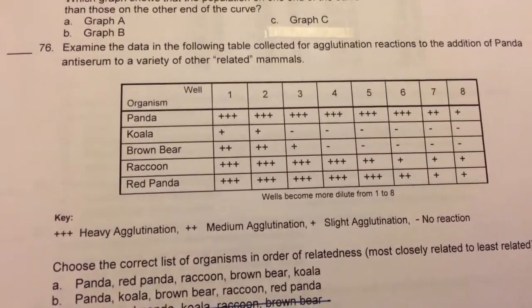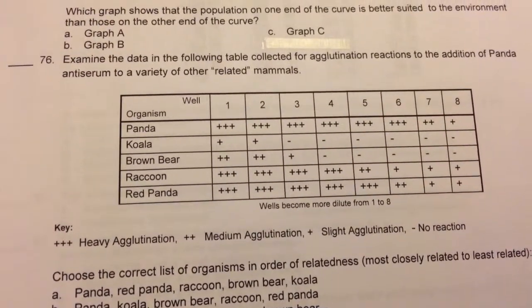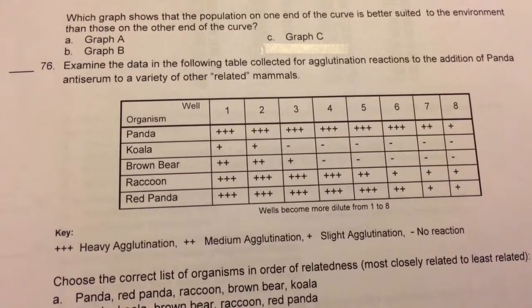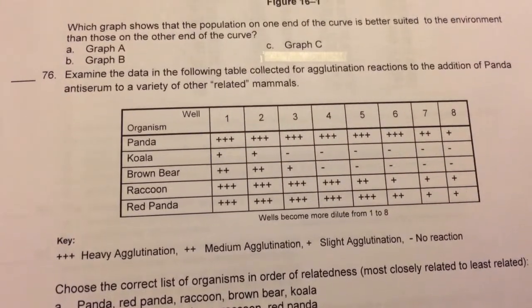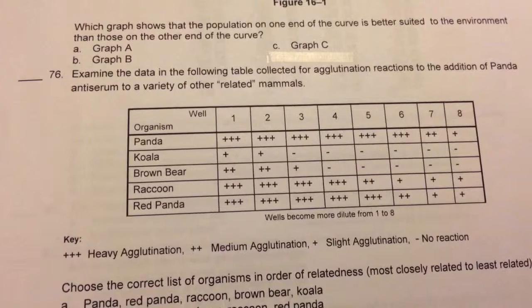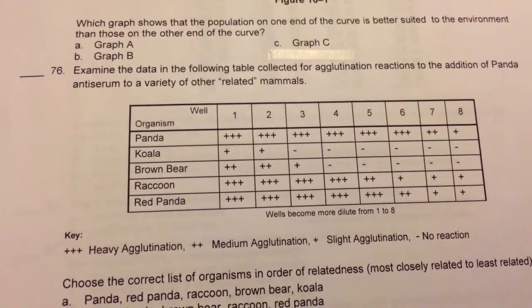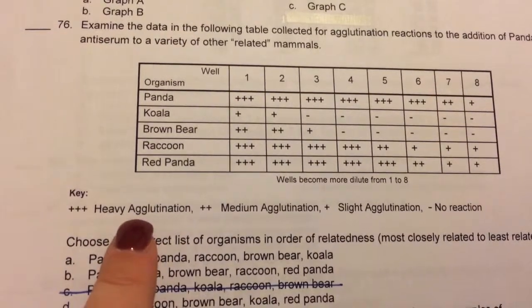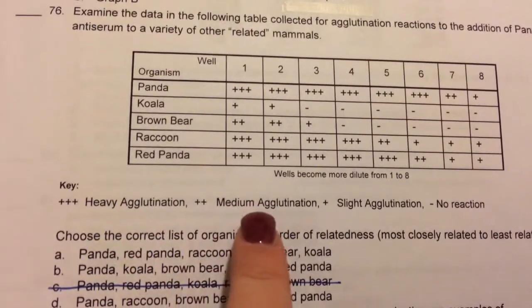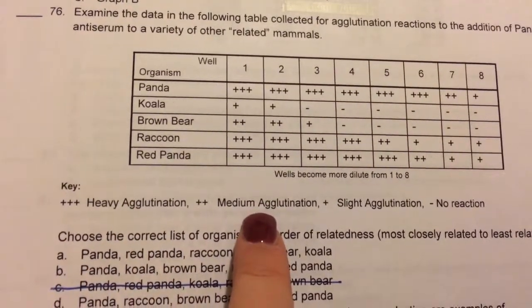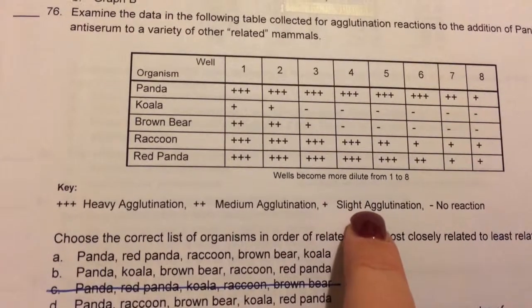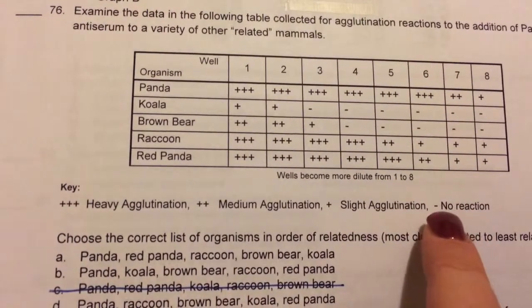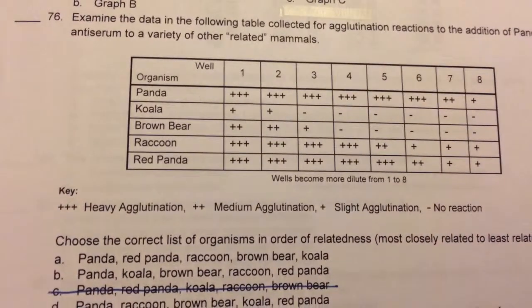76. Examine the data in the following table collected for agglutination reactions to the addition of panda antiserum to a variety of other related animals. 3 pluses shows heavy agglutination. 2 shows medium agglutination. 1 shows slight agglutination. And the minus sign shows no reaction.